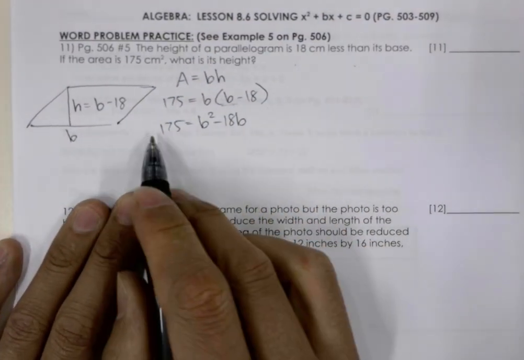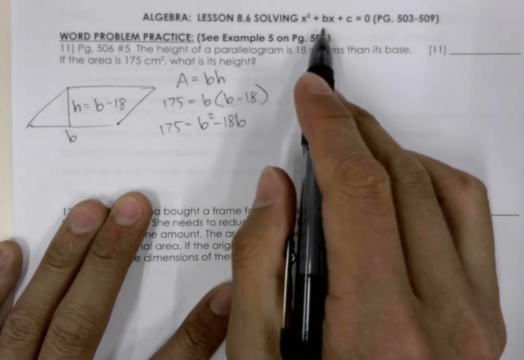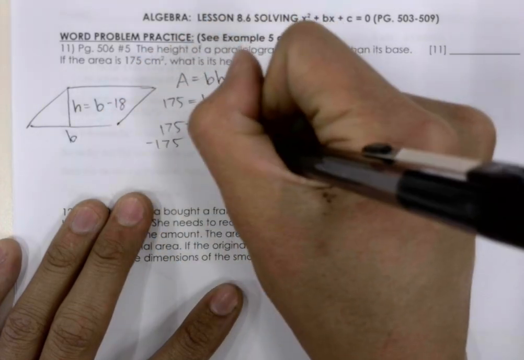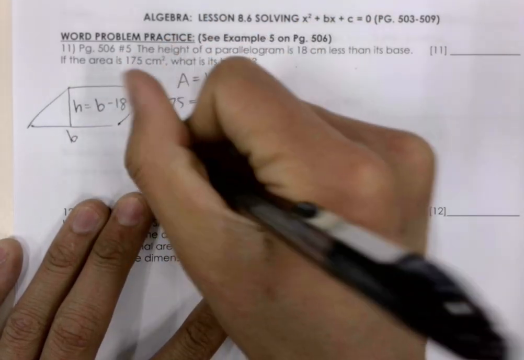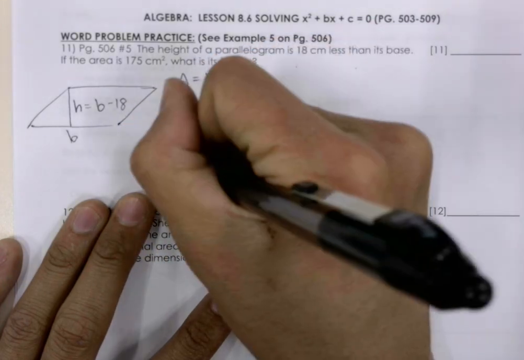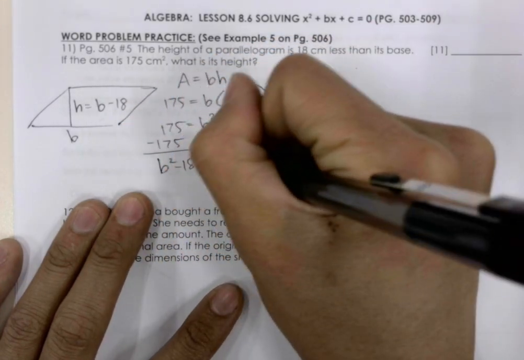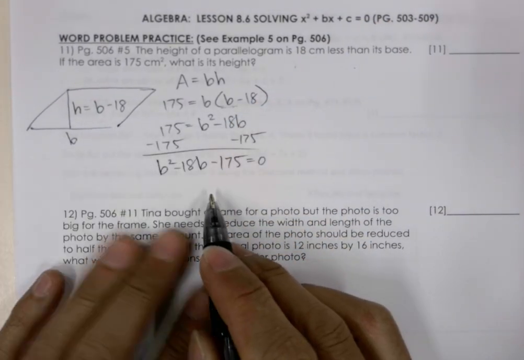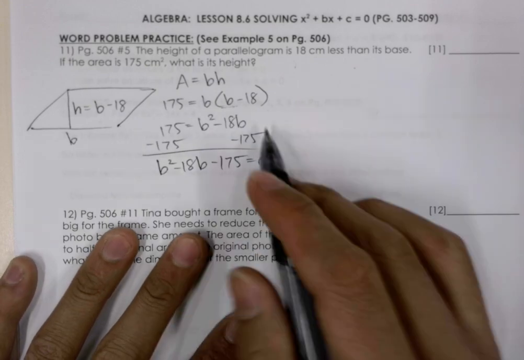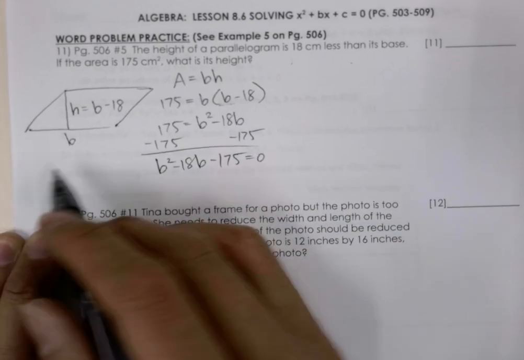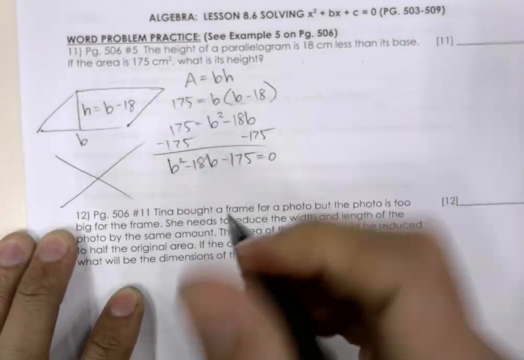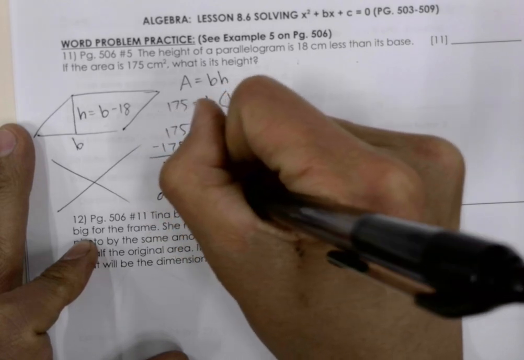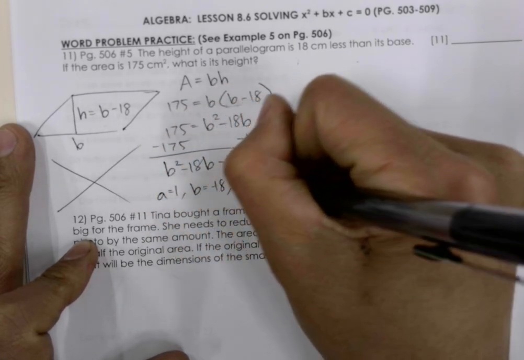I'm going to put this in the correct form, right? x squared plus bx plus c is equal to 0 by subtracting 175 from both sides. And I'll get b squared minus 18b minus 175 is equal to 0. All right, so now I'm in the correct form. And so to leave some room on the right side, I'm going to draw my x right over here. My a is equal to 1, b is equal to negative 18, and my c is equal to negative 175.